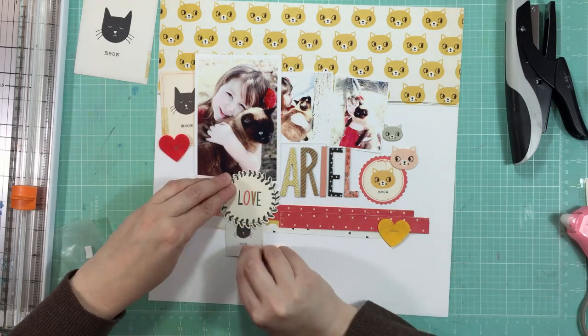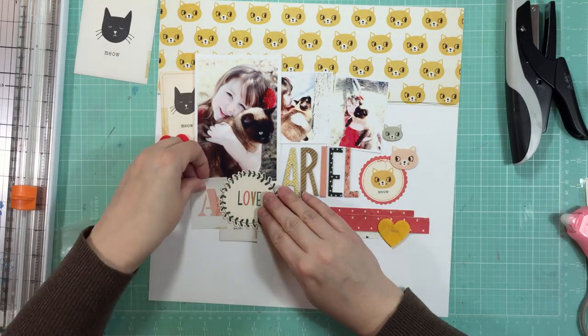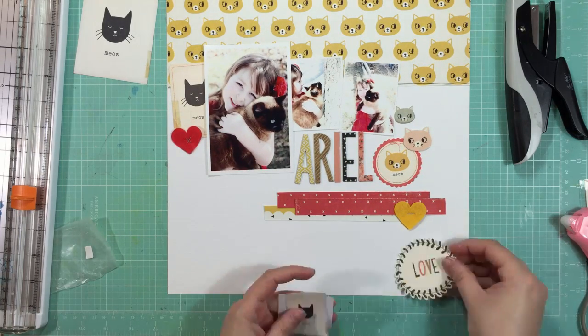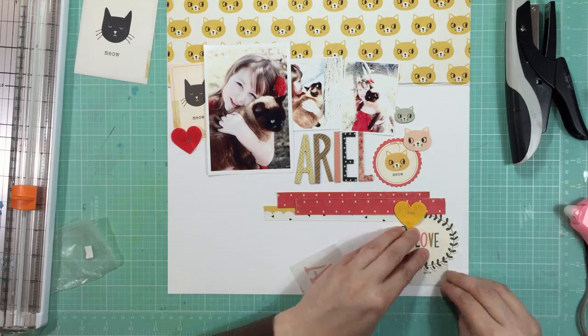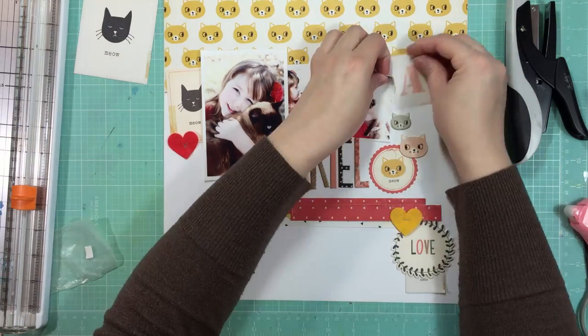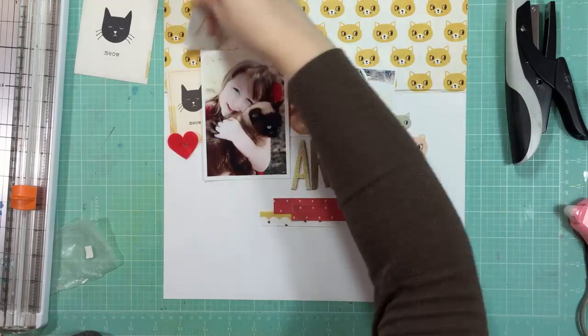So now I'm thinking that I might layer up some of these pieces underneath the photo to kind of fill in that little space, but I'll end up moving them, and I'm going to create a loose diagonal line of embellishment going from the left to the right.